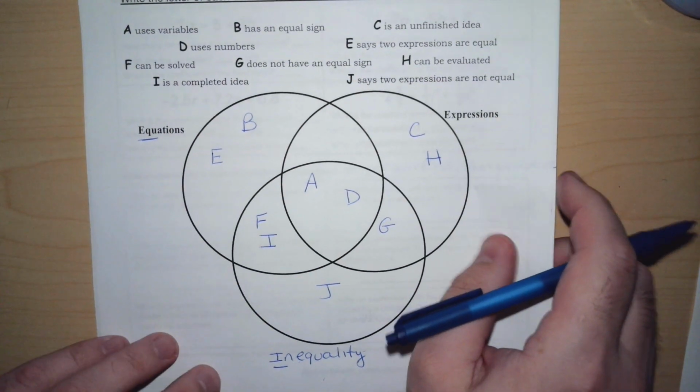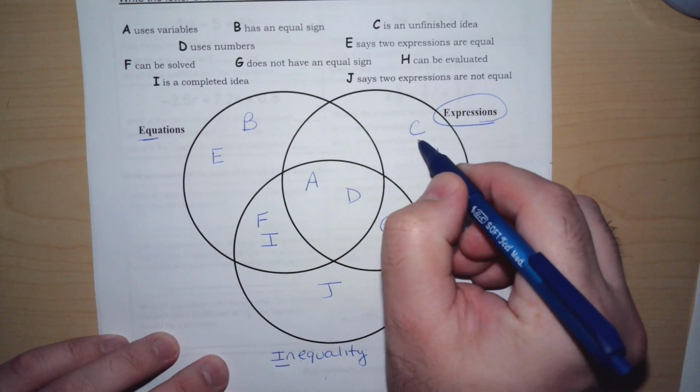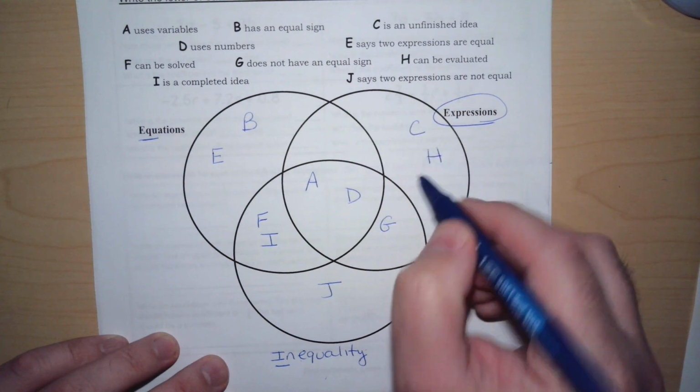Let's turn the page over. Actually, before you turn the page over, turn back to the Venn diagram. So during this topic, we're going to focus only on expressions. So we're going to be focusing in on how to write expressions and how to evaluate expressions.